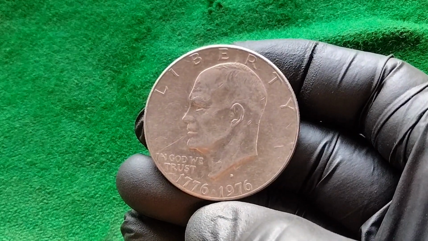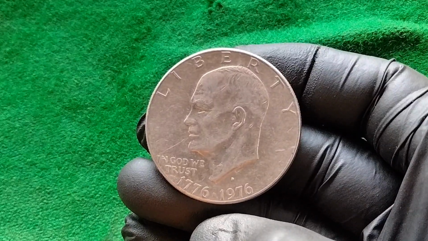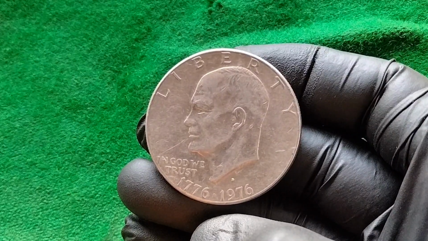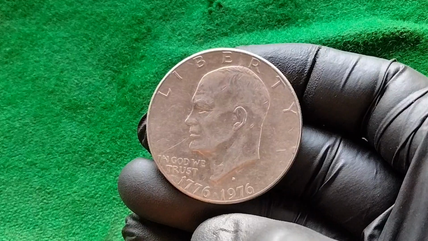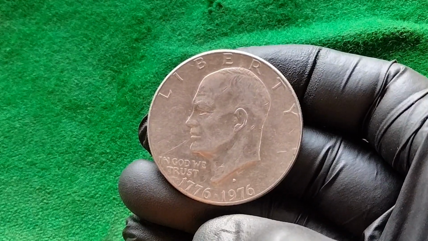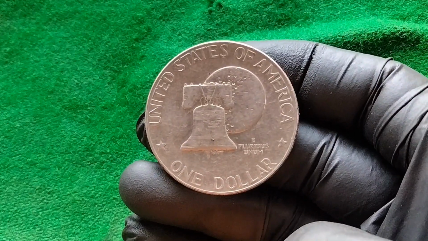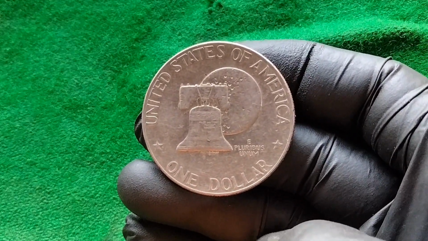Historically, the bicentennial Eisenhower dollar represents a proud moment in American history. The year 1976 was filled with patriotic celebrations across the country, including parades, ceremonies, and special commemorative issues. The coin stands as a lasting reminder of 200 years of independence, democracy, and national progress.